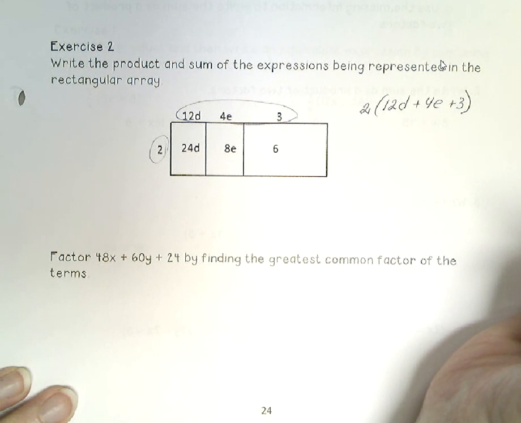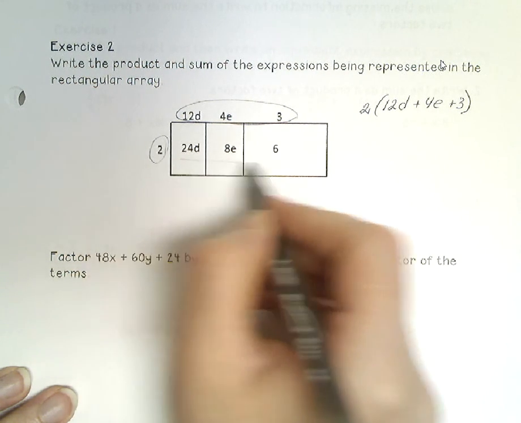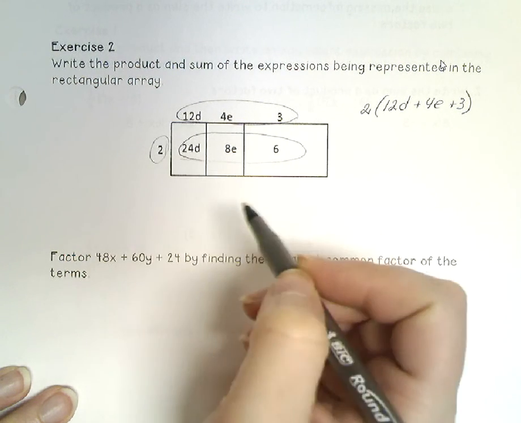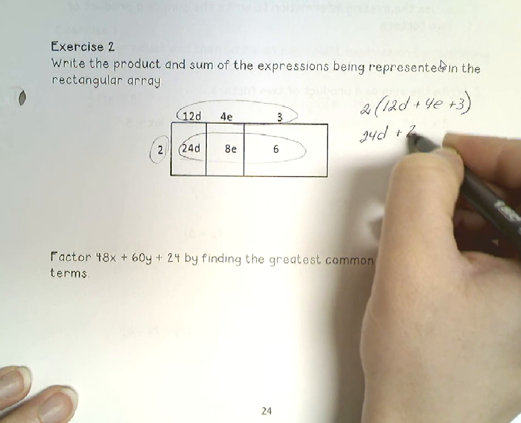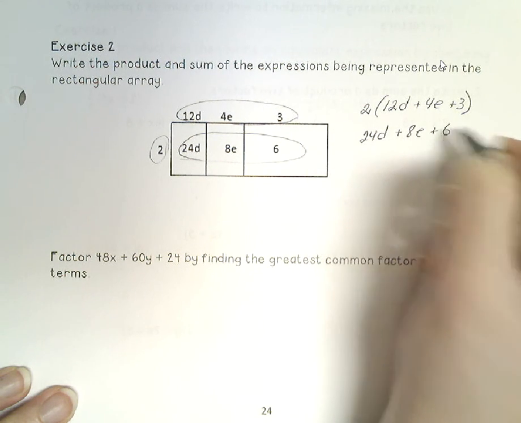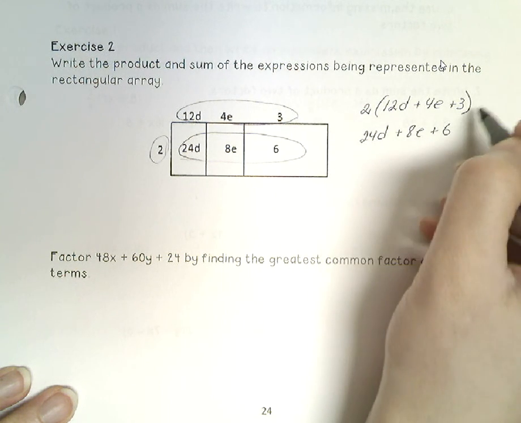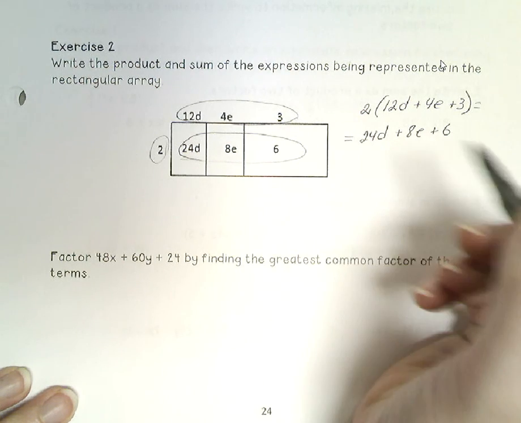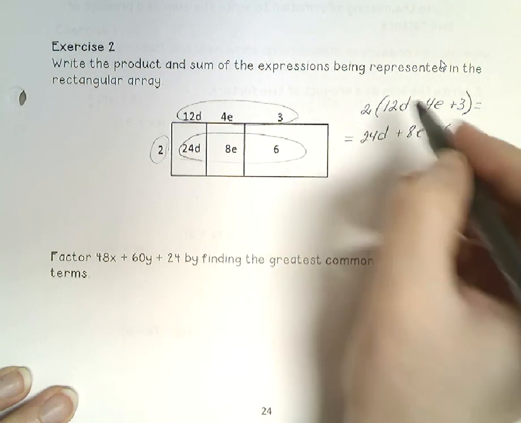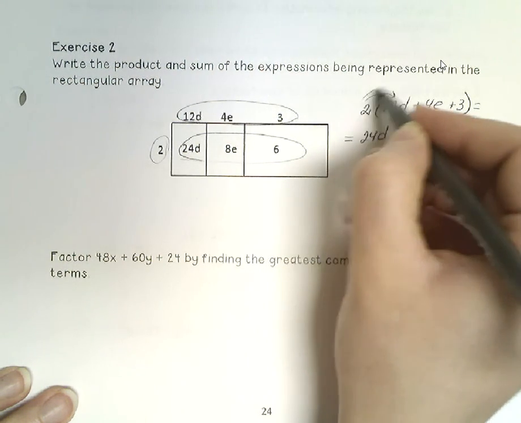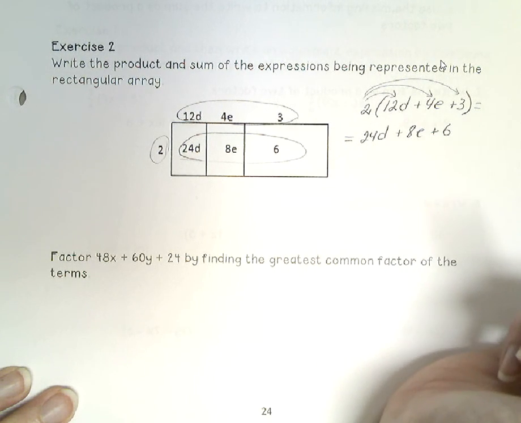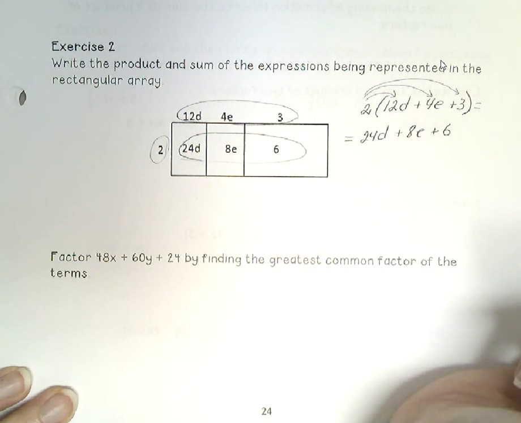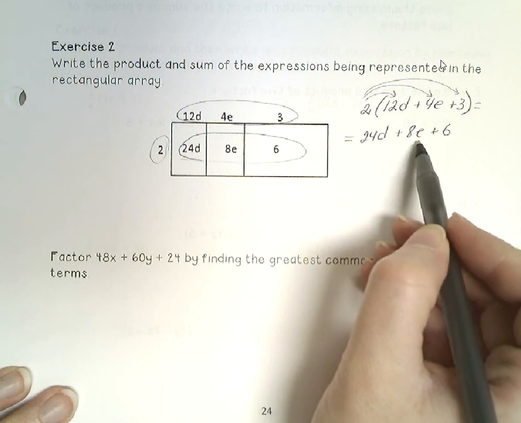And I have another expression that I see that is made out of the answers. So I have 24D plus 8E plus 6. And I know that these equal each other because I know that if I apply distributive property correctly and I multiply 2 by all three numbers inside the parentheses, that's what I will get. 24D plus 8E plus 6.